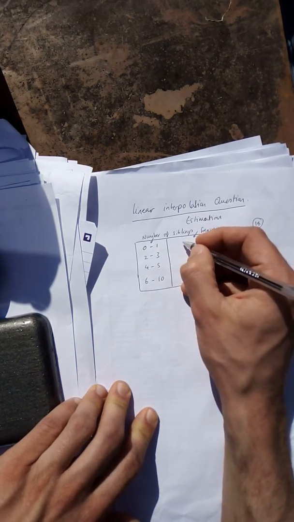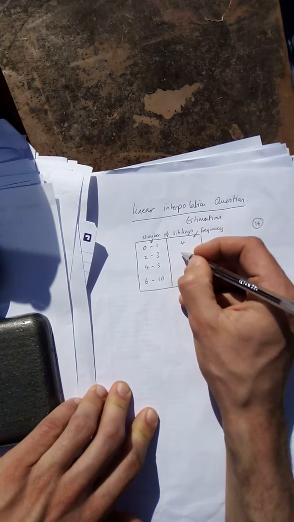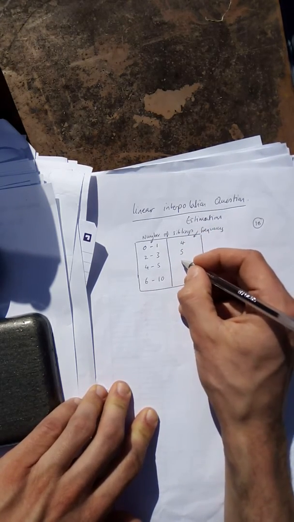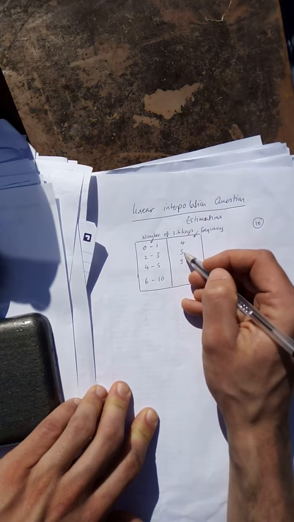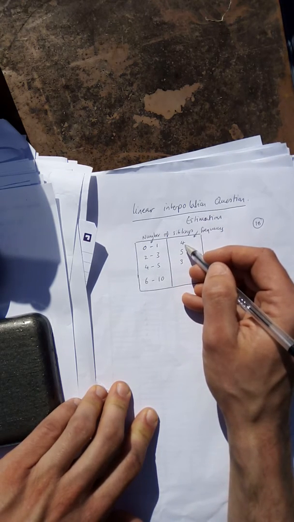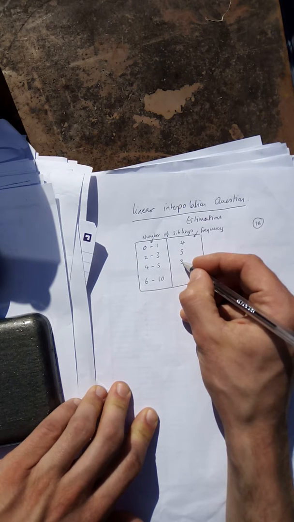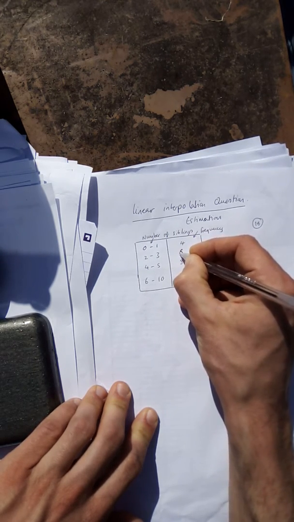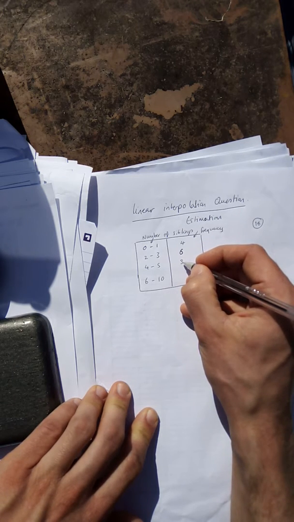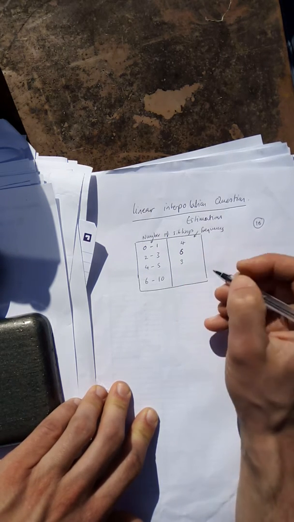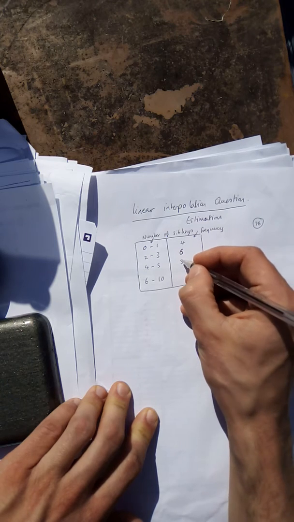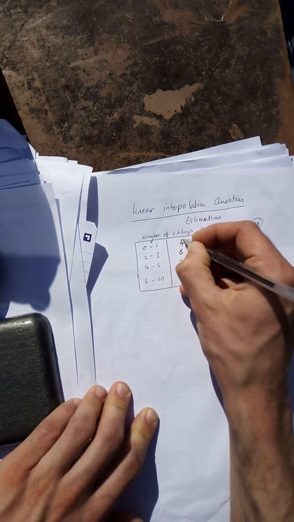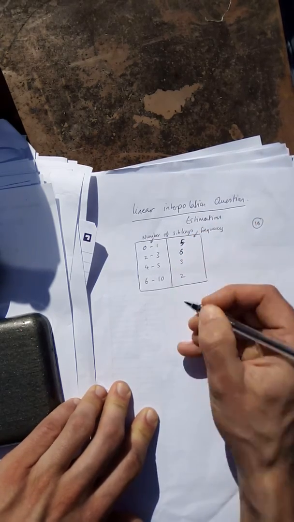So 0 to 1, let's say we've got 5, 2 to 3, let's say we've got 6, 4 to 5, let's say we've got 3, and then 2 for 6 to 10. 5, 11, 14, 16, something like that.